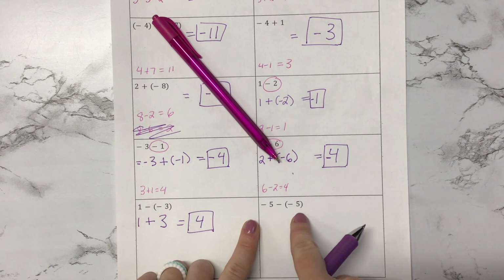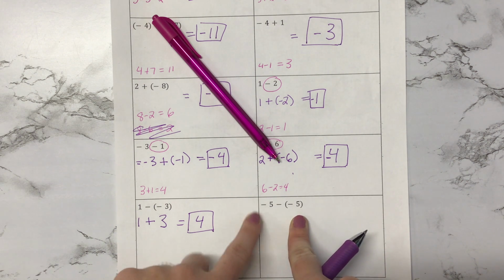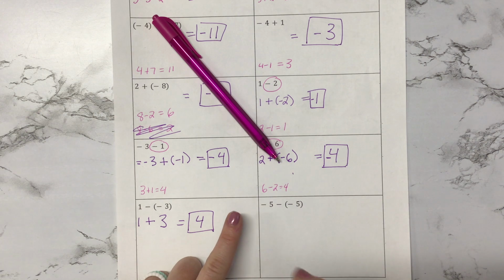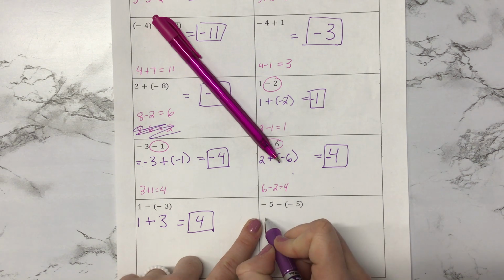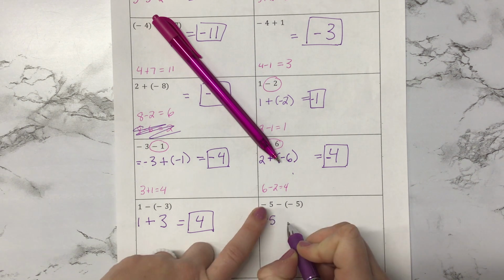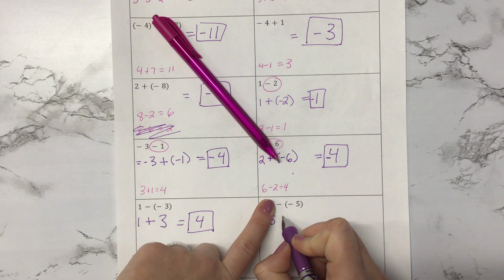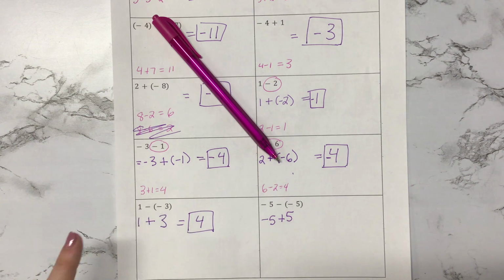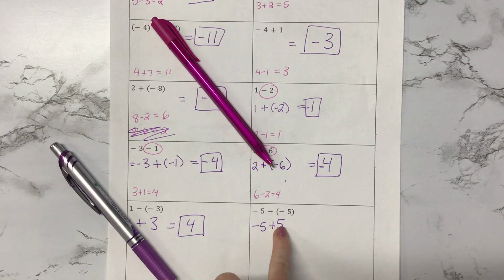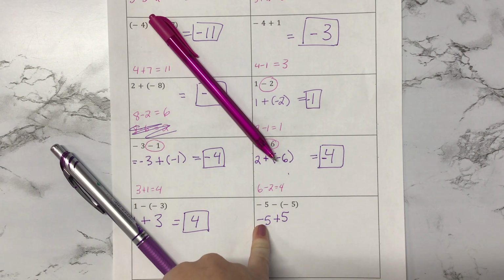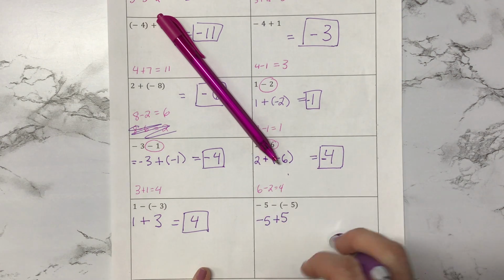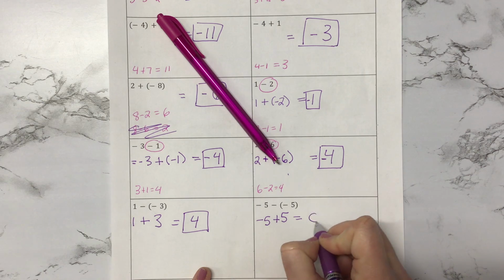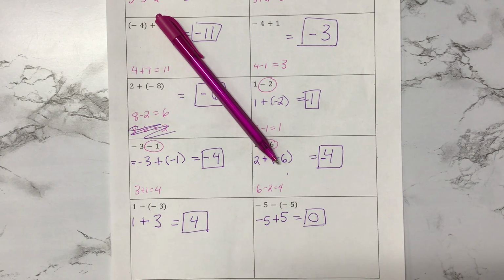Now this one has so many minuses, oh my goodness. Let's rewrite it as addition. Hopefully that makes it easier. So -5 stays the same. Subtraction changes to addition. The opposite of -5 is +5. -5 plus 5. That's a number 5 and its opposite, -5, added together, which always equals 0.